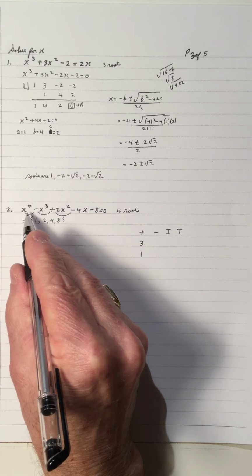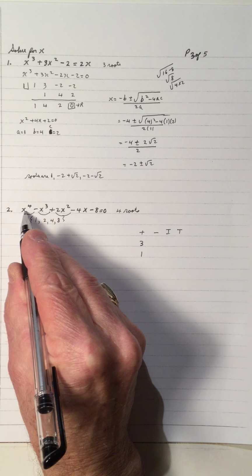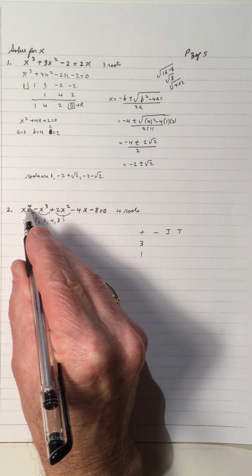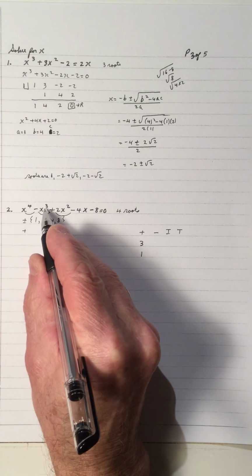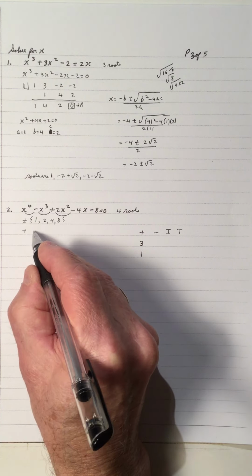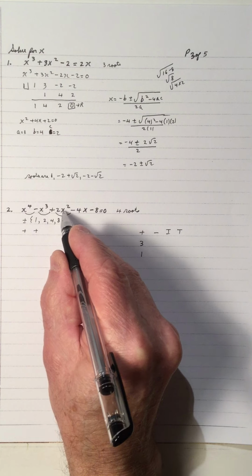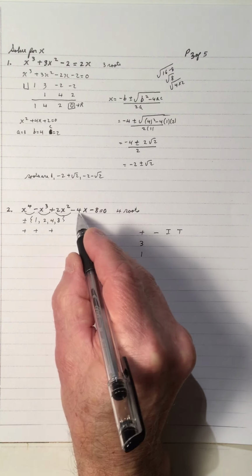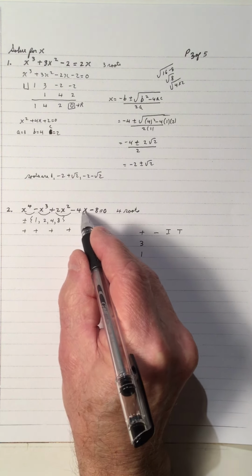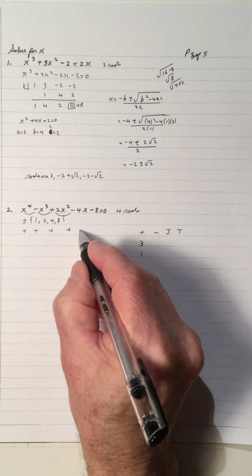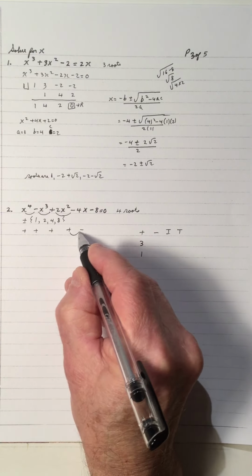Now let's check the number of negatives. If you put a negative x in here, negative x to the 4th power, you'll get a positive. If you put a negative x cubed, you get a negative of a negative, which is a positive. You put a negative x squared, you get a positive. Negative x here will give you a positive. Negative 4 times negative x, positive. And you have a negative 8. So you have only 1.